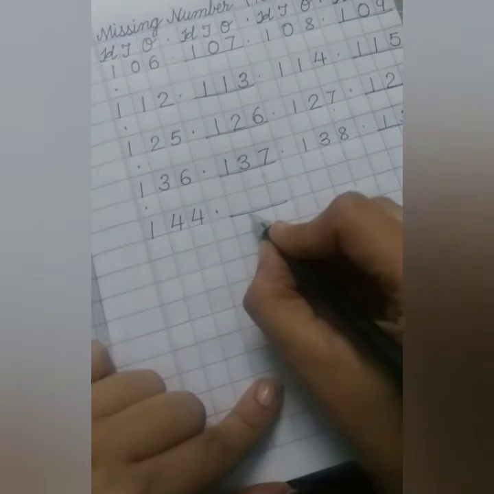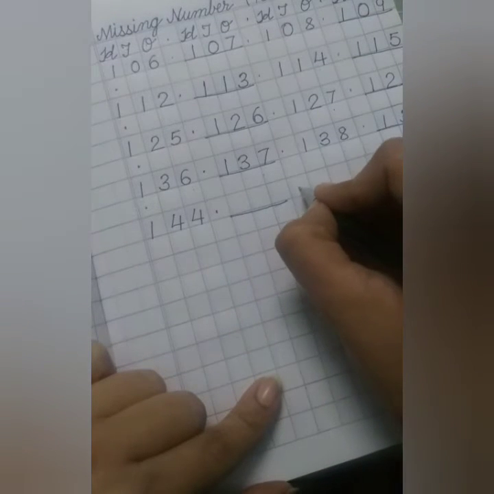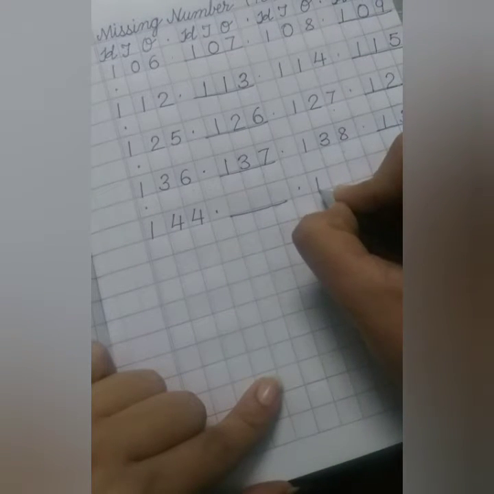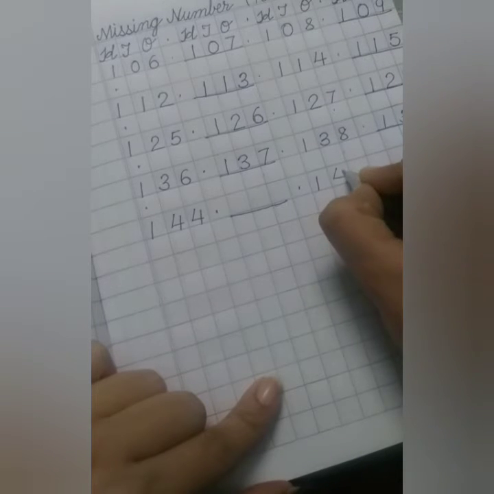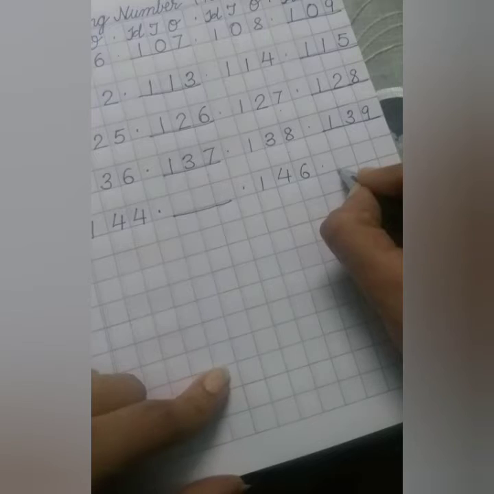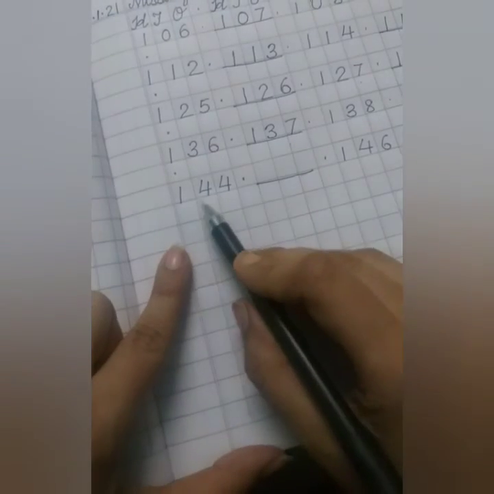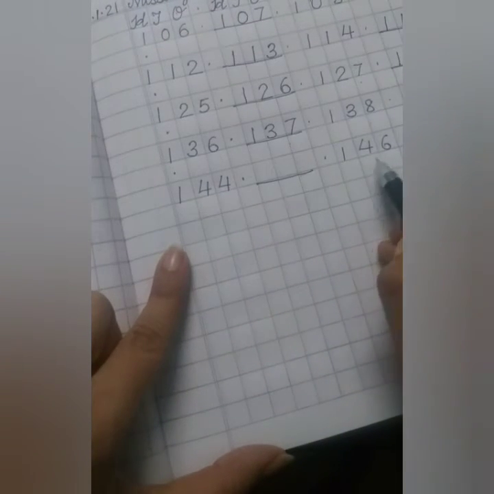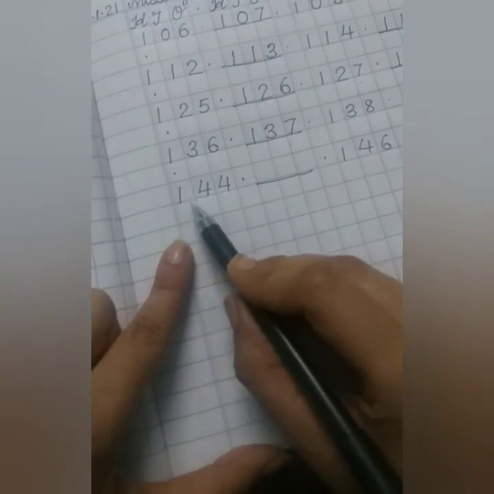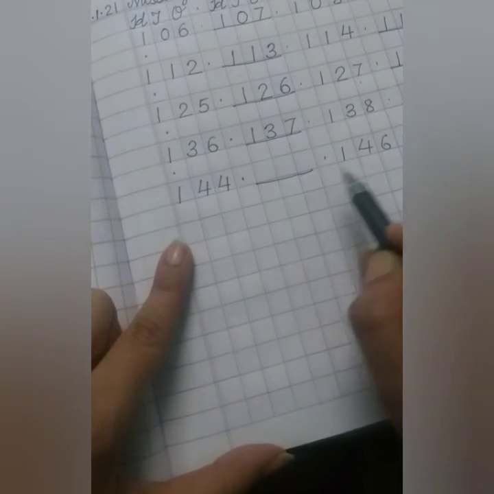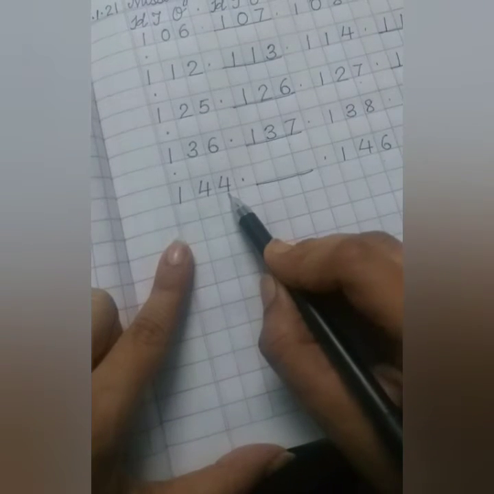Put a dash in the 3 lines, 3 blocks. Again leave the block. 1, 4, 6. Put up, leave the block and a blank in the next 3 blocks. 1 4 4, 1 4 6. So the first 2 digits are same. Now we have to see the last digit.